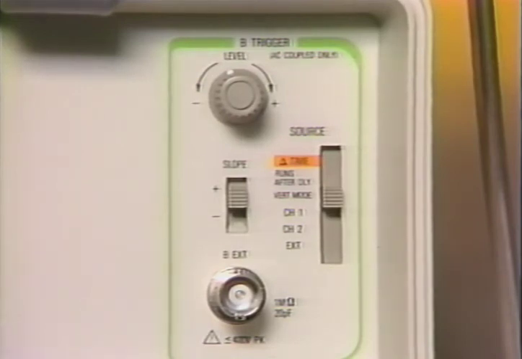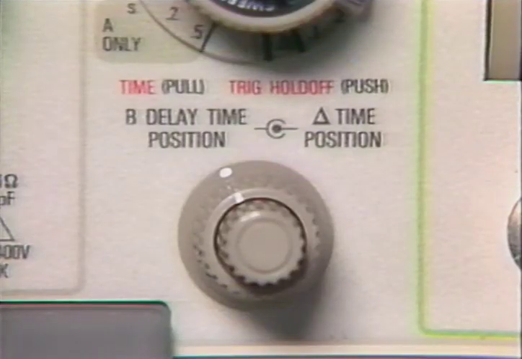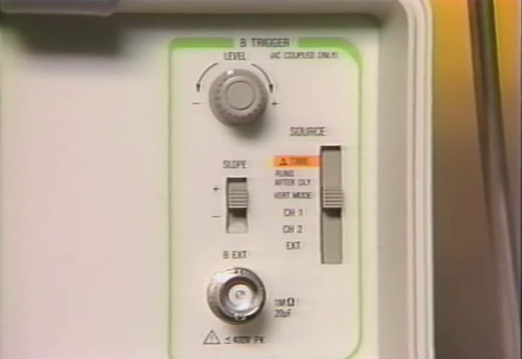In the triggerable after delay mode, the delay time is selected by the B delay time position control. The B sweep is triggered after this time when a trigger is present. The trigger source can be the vertical mode switch setting, channel 1, channel 2, or an external trigger. This mode is useful when the signal to be viewed on the B sweep has time jitter on it, relative to the A sweep trigger.